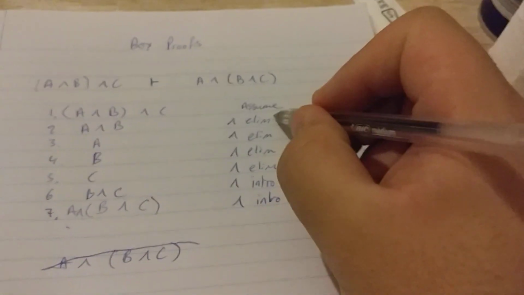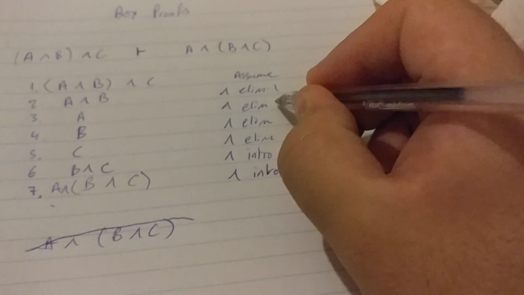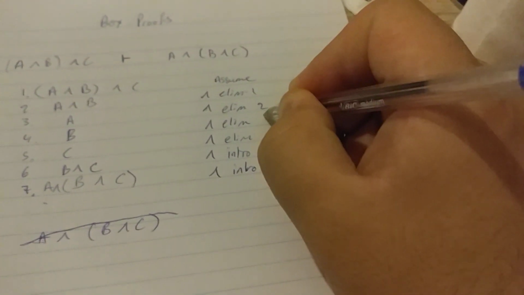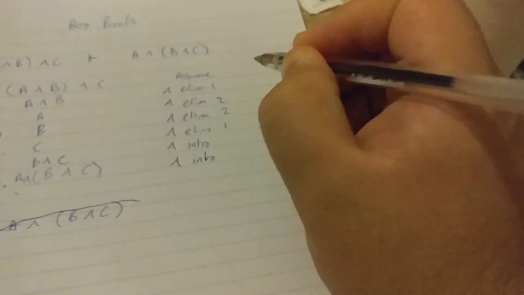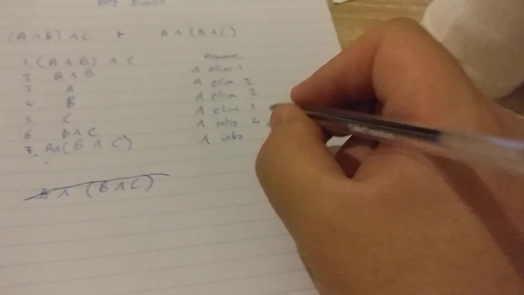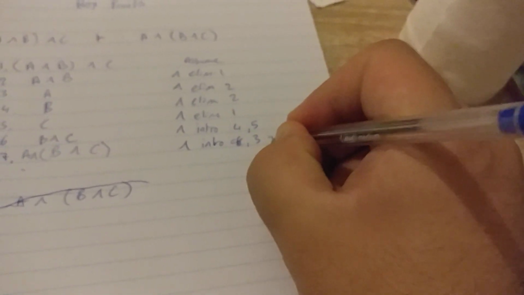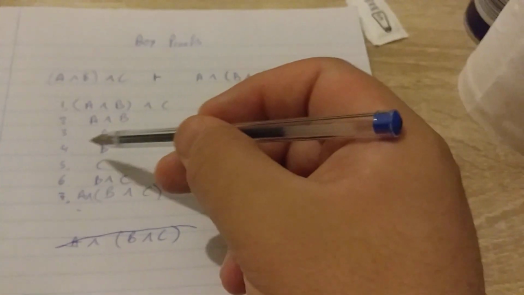Now if I assume this, I eliminate from line 1, I eliminate from line 2, I eliminate from line 2, I eliminate from line 1. Now this introduction is taken from line 4 and line 5, so I do introduction 4, 5, and I have introduction here from line 6 and line 3. So line 6, line 3, or the other way around, 3 and 6. Either way works, but typically Soren wants you to have the outside one first and then the inside.